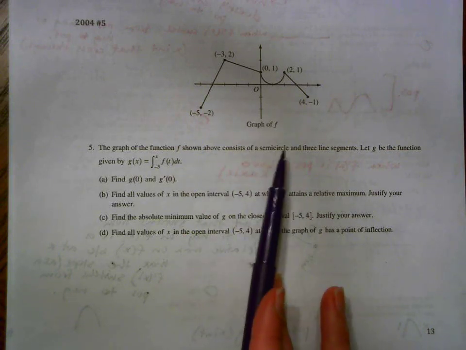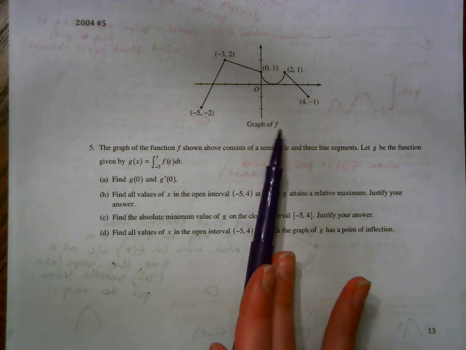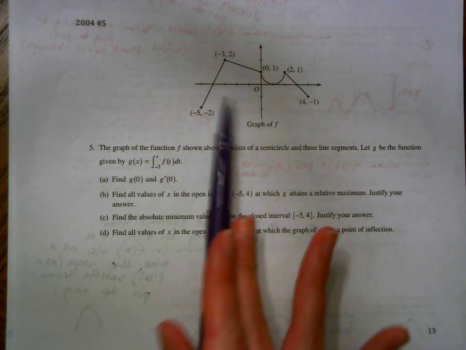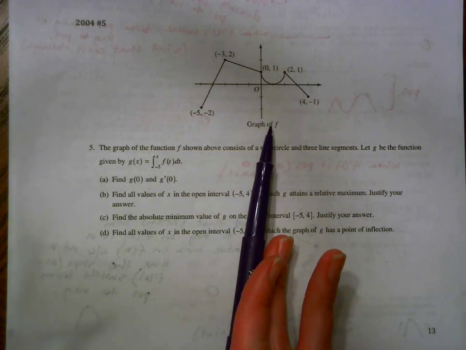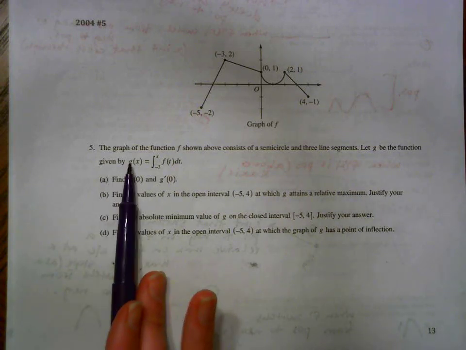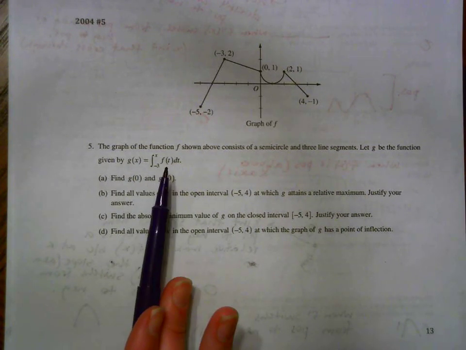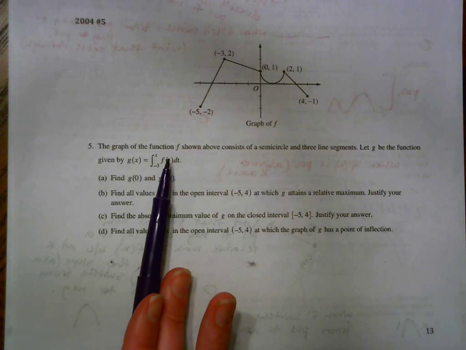In this video, we're going to do the free response at the end of page 13, 2004, number 5. In this problem, it says the graph of the function f shown above consists of a semicircle and 3 line segments. Just make a mental note, this is f, not f prime, but just f. Let g be the function given by, so g of x is this integral equation, where if you notice they're integrating f, which is what you have here.